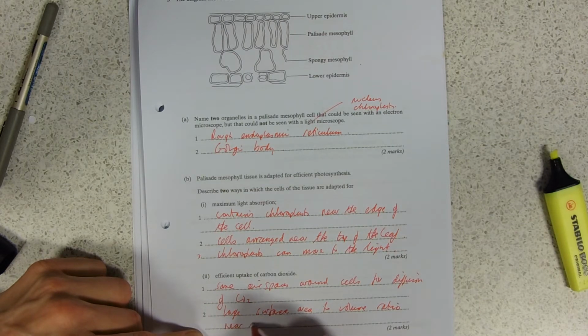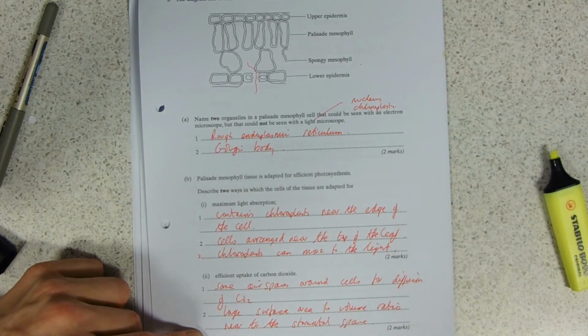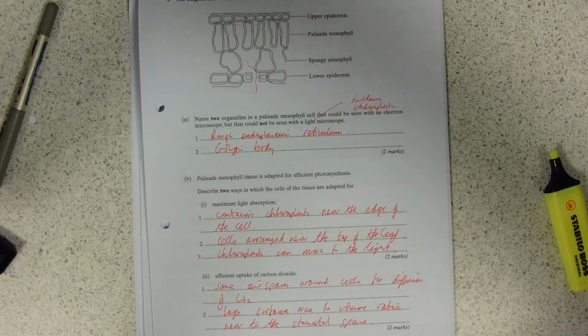Say near to the stomatal space, or there's the passage of air from there to there. So really trying to use the diagram to come up with sensible suggestions.